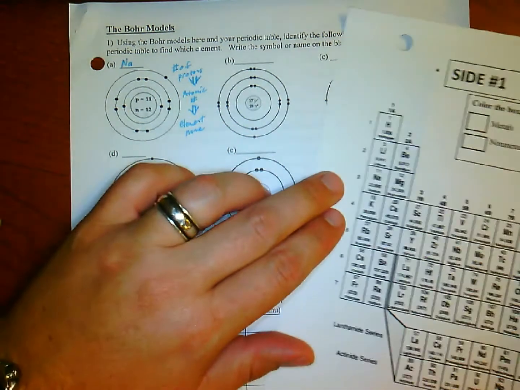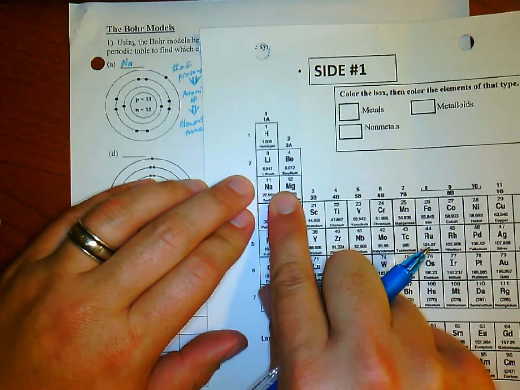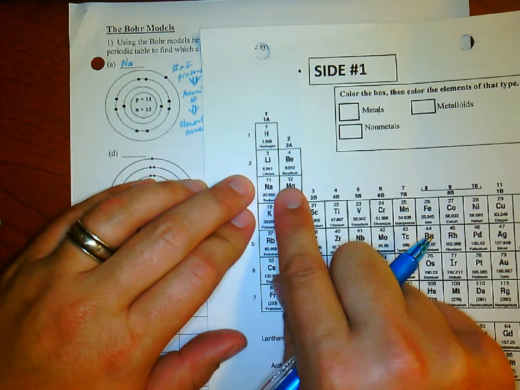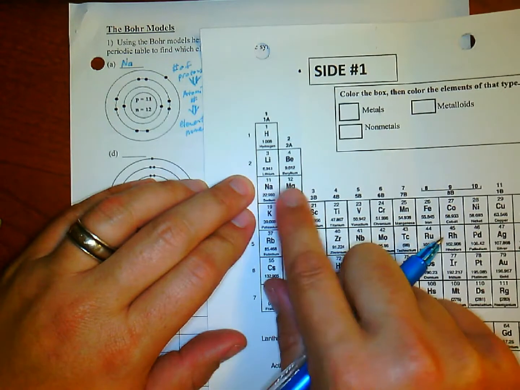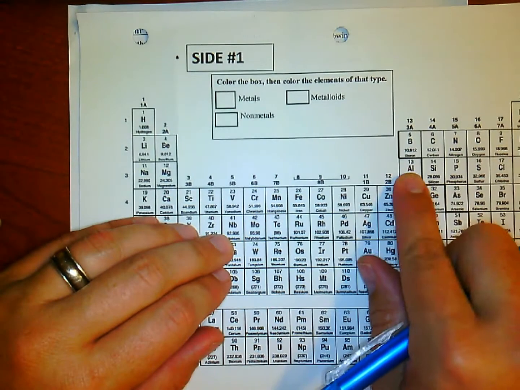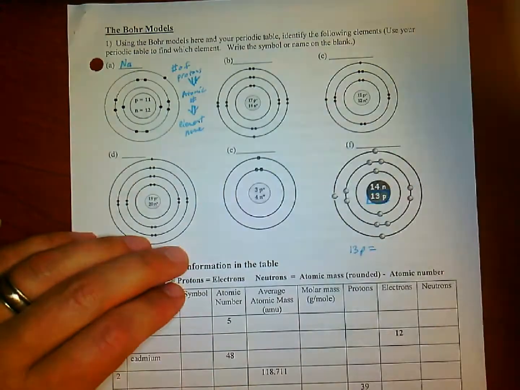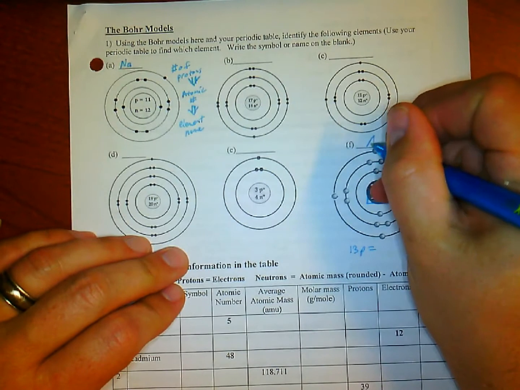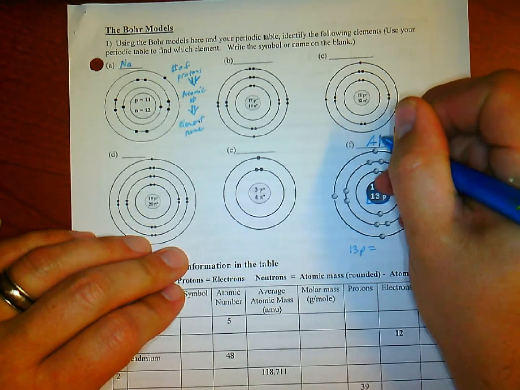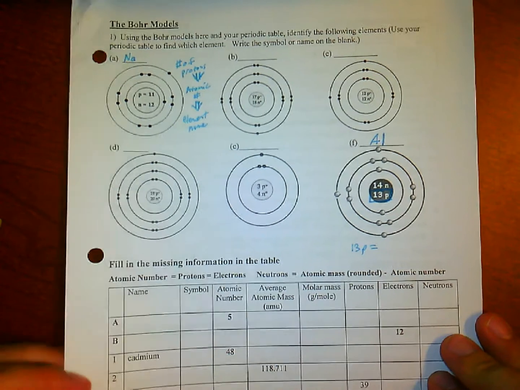Use my periodic table here. Well, if I remember that as I go across the periods, the atomic numbers increase, 11, 12, keep going, and number 13 is aluminum, Al, big A, little l. Alright, so that's how you do Bohr models.